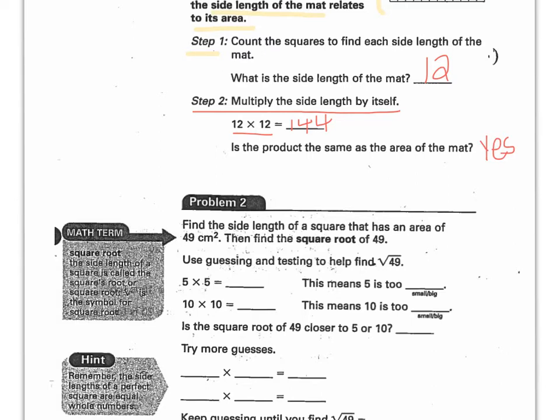A perfect square is a number that is calculated by multiplying a number by itself. So for example, since 12 multiplies by 12 to get 144, 144 is a perfect square.